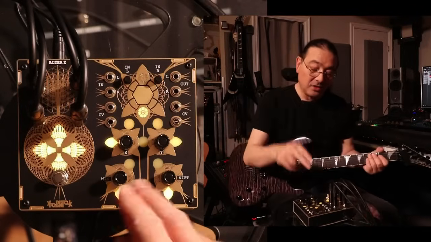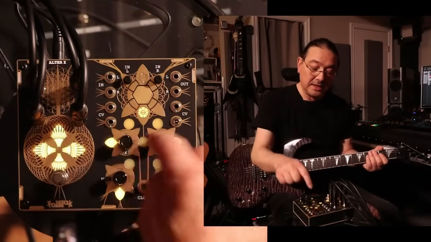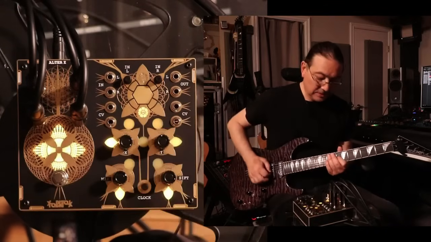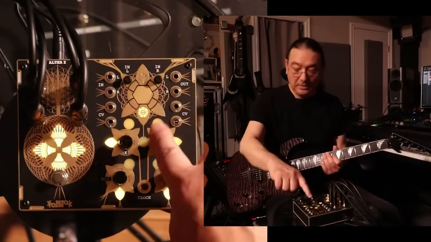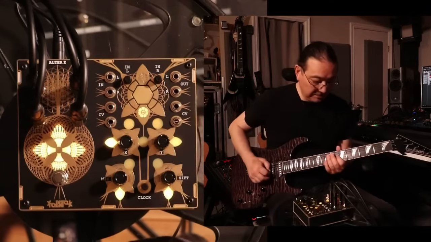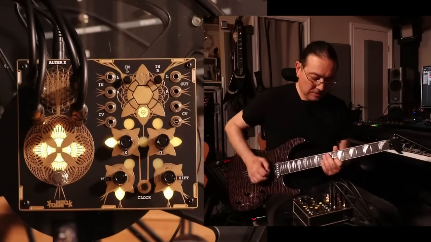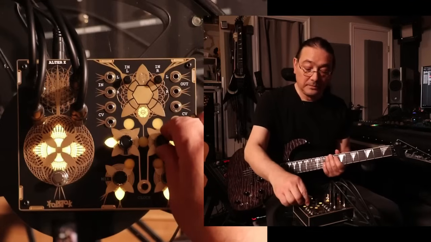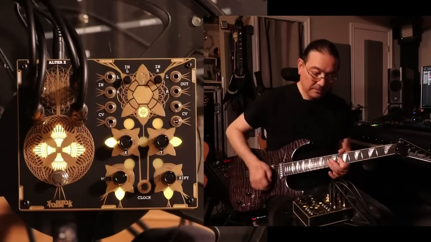On this particular long delay here, this is then designated as the delay time. And the Y is designated as feedback. So, here. And the low pass filter here.